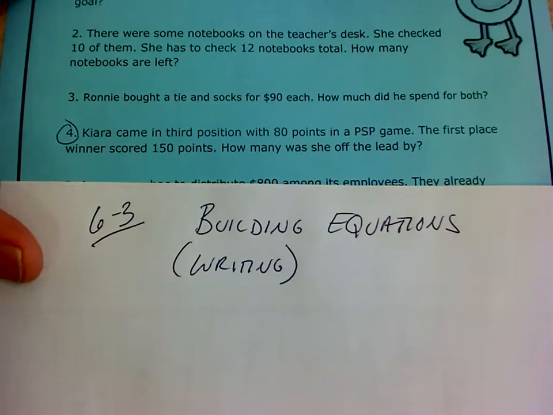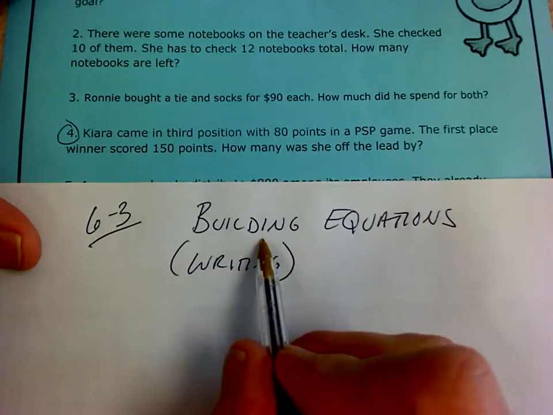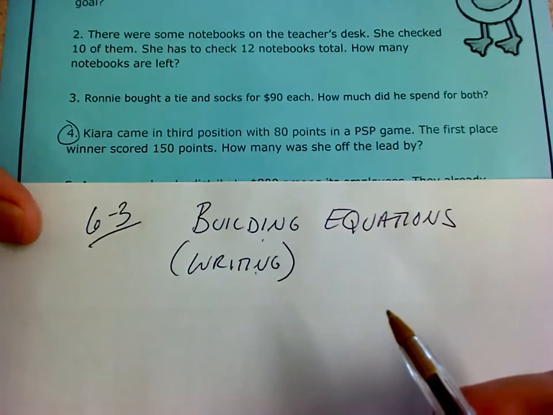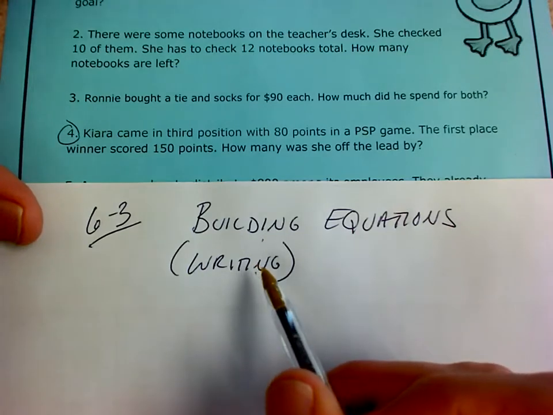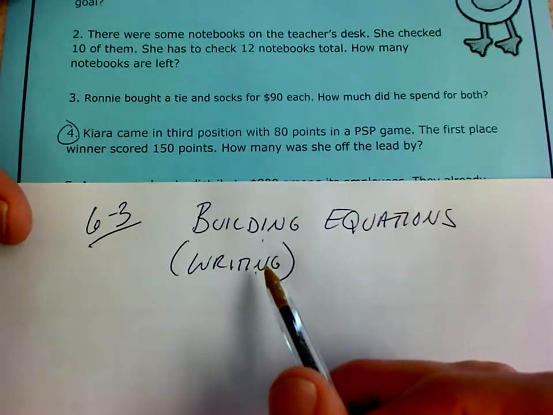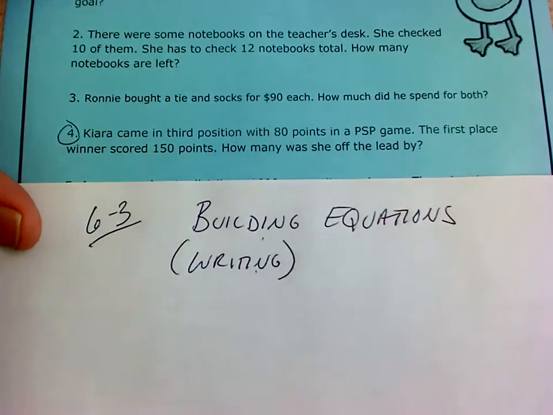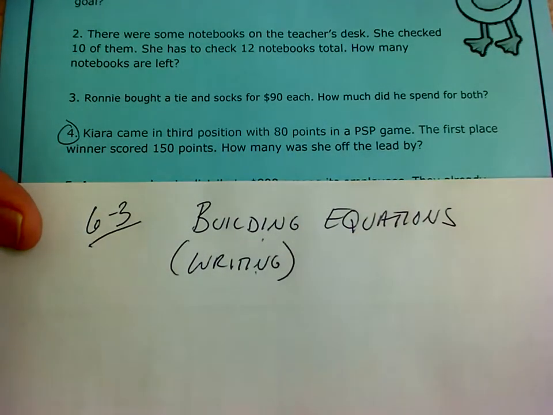Okay, so for tonight's homework, tonight's all about building equations, or writing an equation, not just solving. We need to be able to solve equations, but tonight it's more about building them as well, because they will not always be presented to us as an equation. As you can see up here, our examples are all story problems. So we have to be able to go from a story problem to an equation, and once we get it established, then we'll worry about solving it.